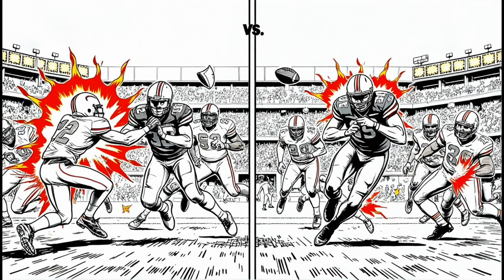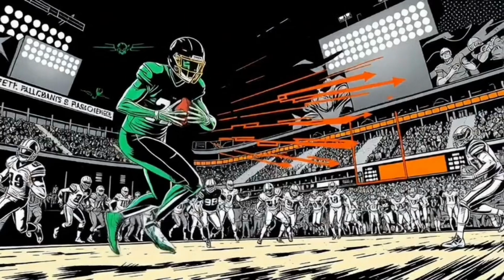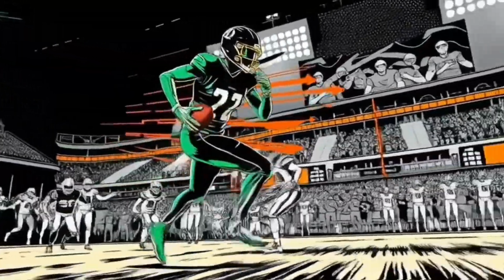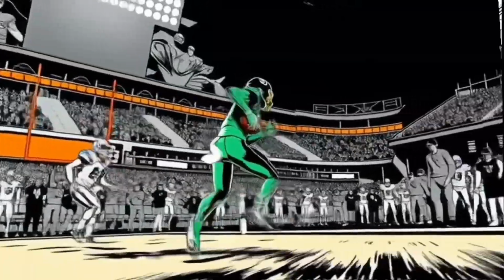Data showed that some plays, like certain types of kickoff returns, produced a much higher share of concussions than others. In response, the NFL changed formations and rules to reduce high-speed collisions. This is applied biomechanics: adjust rules to reduce dangerous forces while still keeping the core of the game alive.